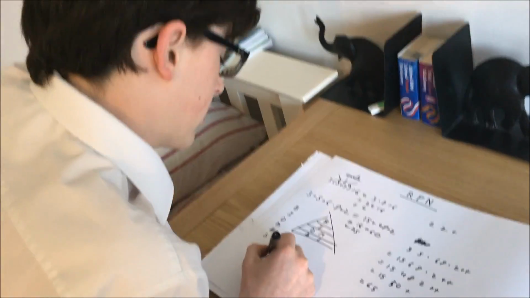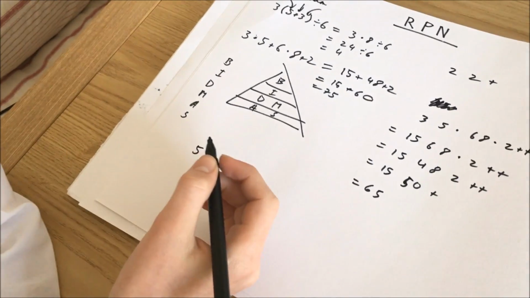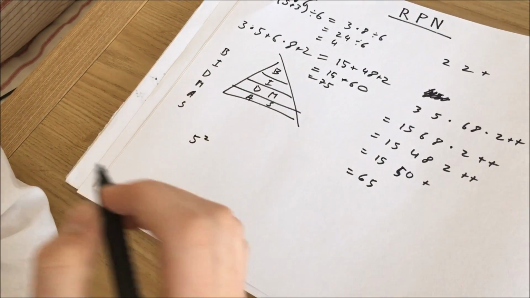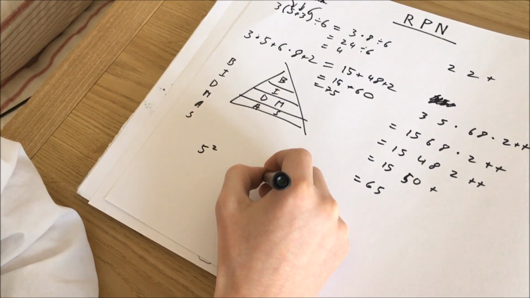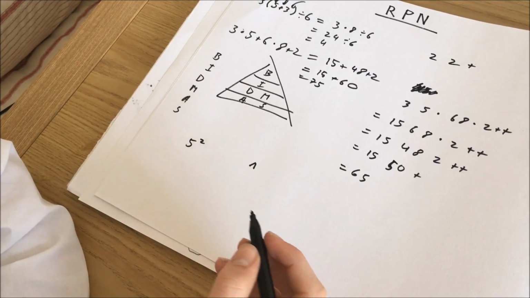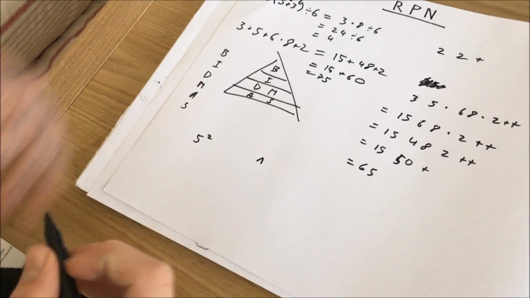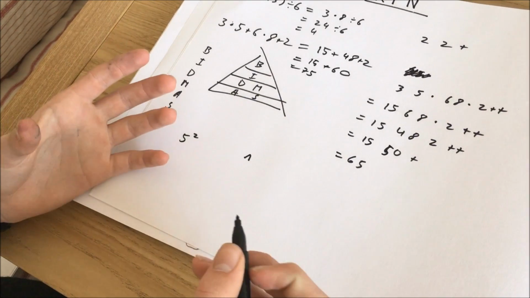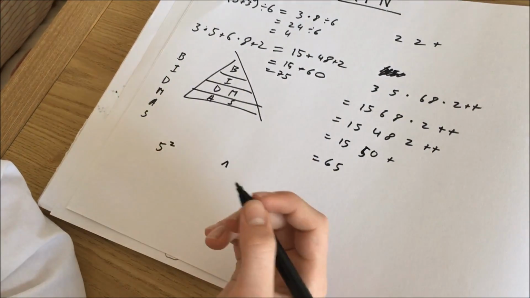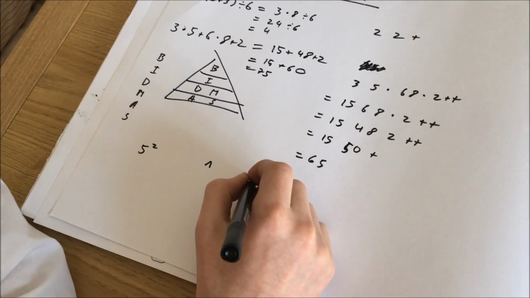So in infix, there's no symbol that means to the power of. We just use a little superscript. So for example, 5 to the power of 2 is written like this. In reverse Polish notation, we use the caret symbol, which you may recognize from whenever you do maths on a computer without some sort of equation software. So for example, if I wanted to raise 5 to the power of 2 in reverse Polish notation, I'd do 5, 2, caret.